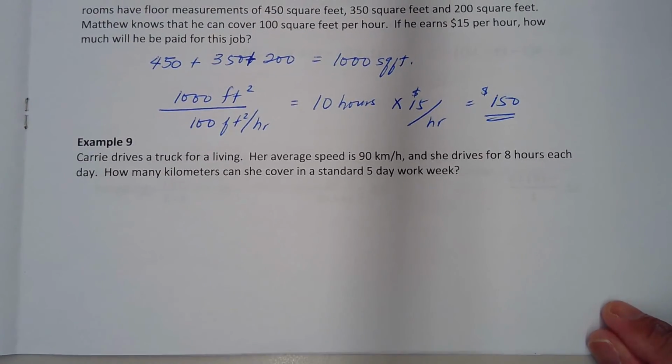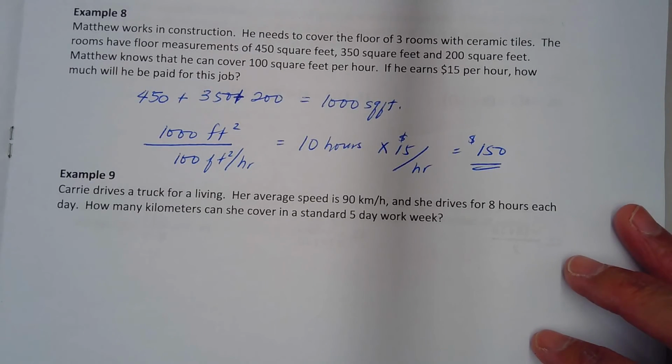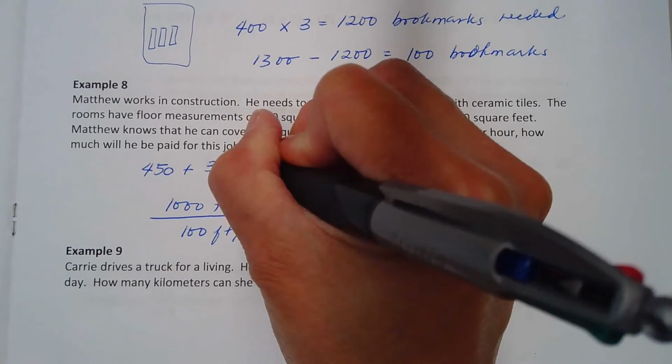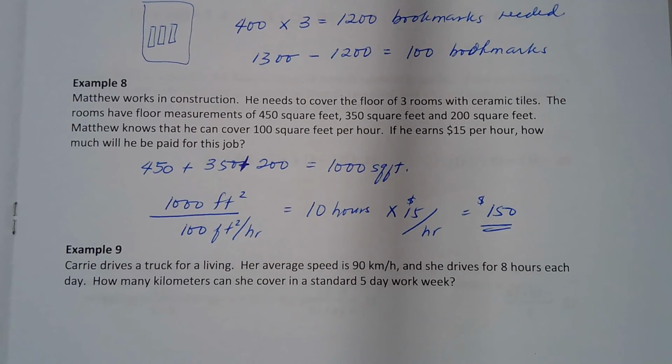What about the 3 rooms? That's what I got confused about. Sure. The guy's getting ripped off. You have to add the whole $150 for 1,000 square feet of tiling. Oh, I just thought you were working on 3 rooms, sorry. No, that's okay. That's why we ask questions, right? We want to clarify things.